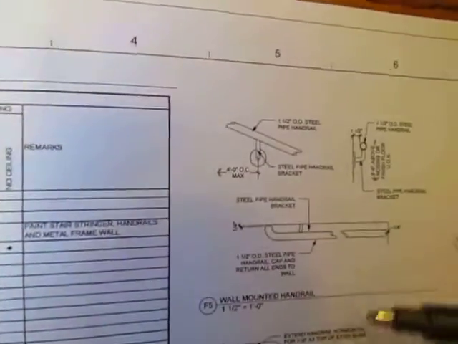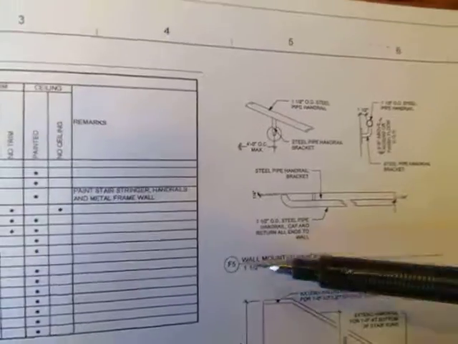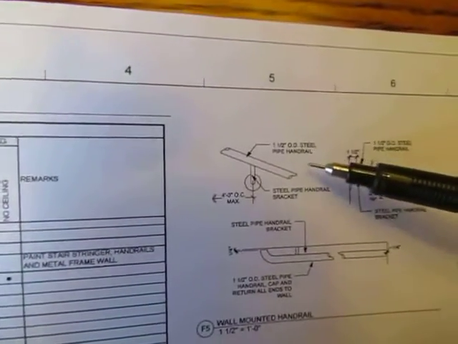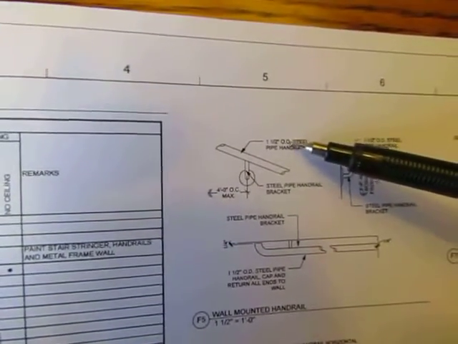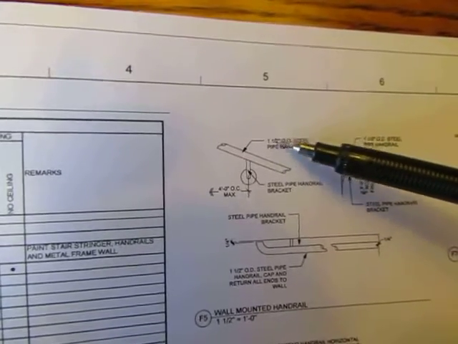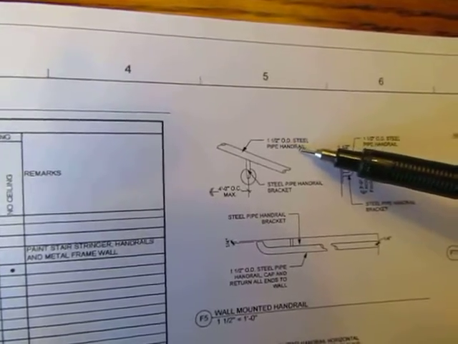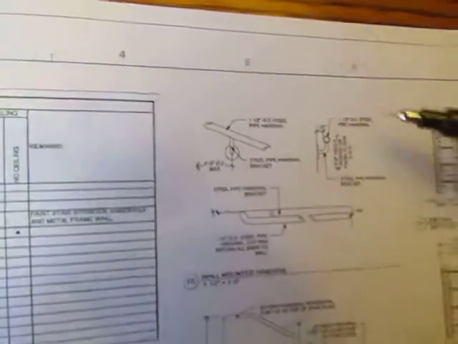If I go up here a little bit more, and part of this F5, because that was also the other piece of that note, remember it was D5 and F5, this shows us the OD of the steel handrail. And then what OD stands for is outside diameter. So there's a 1.5 inch outside diameter. That's the outside of a pipe that handrail is going to be made up of. So there's some things just to look at on this drawing.